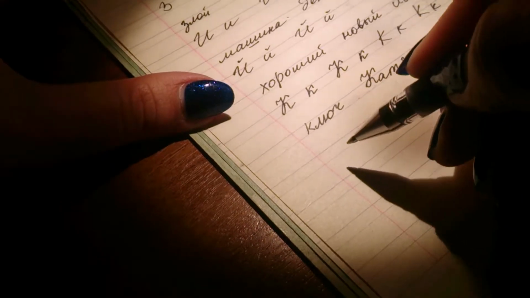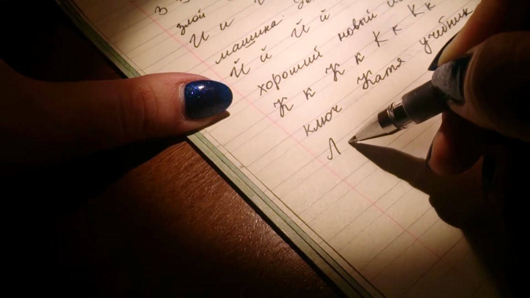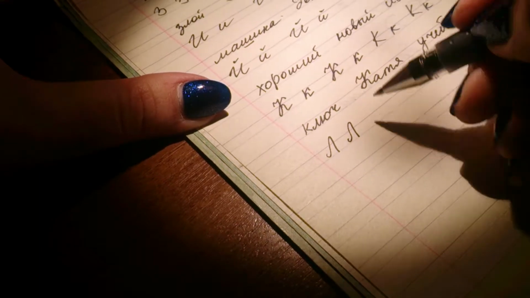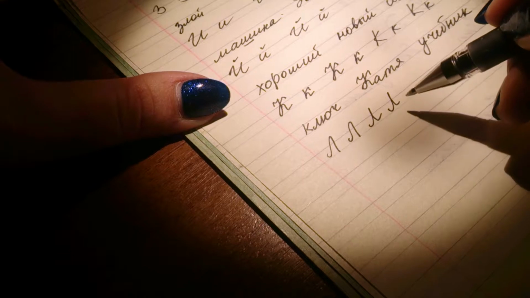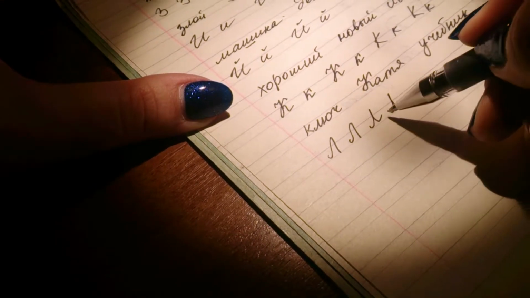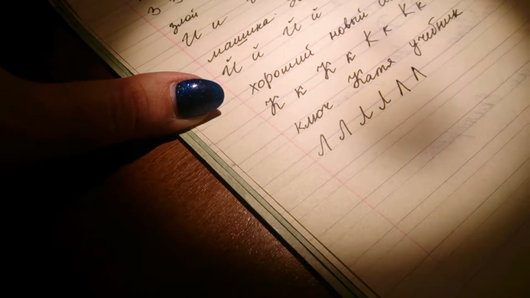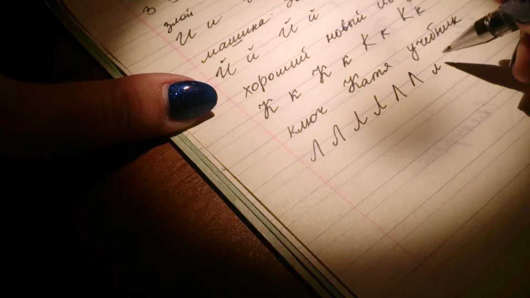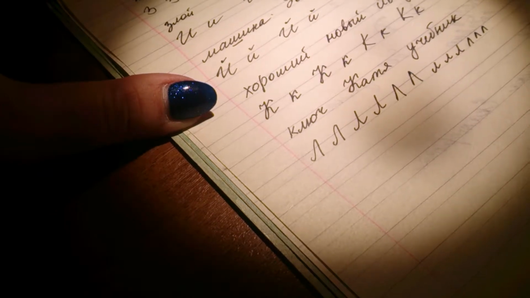Next letter is L. You can write it like this or like this. This is kind of fancy. This is normal. You can also write it like this. The little one is also either this way or this way. L.